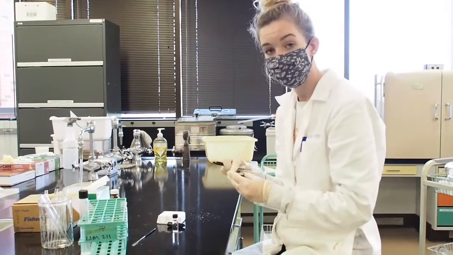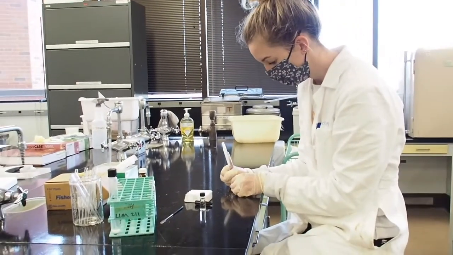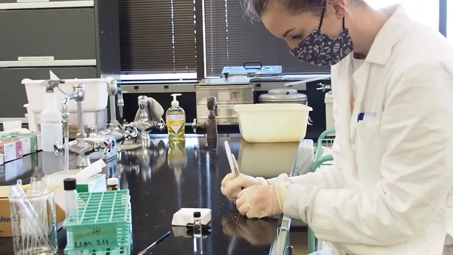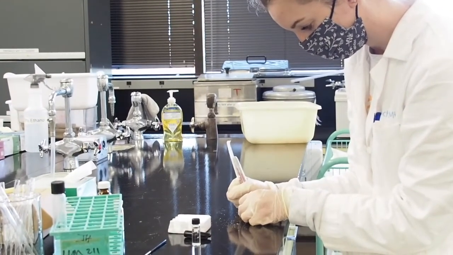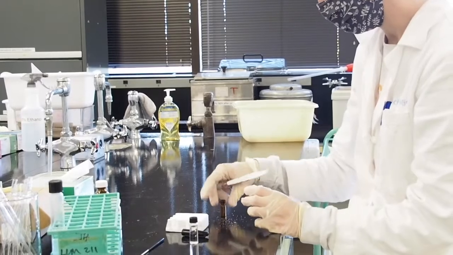So now we are going to transfer our sample into the GC auto sampler vial. And I'm going to label this with my last name and the oil that I did. So oil E, with my Sharpie.